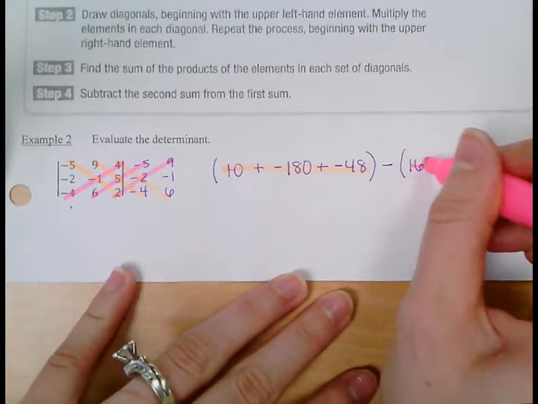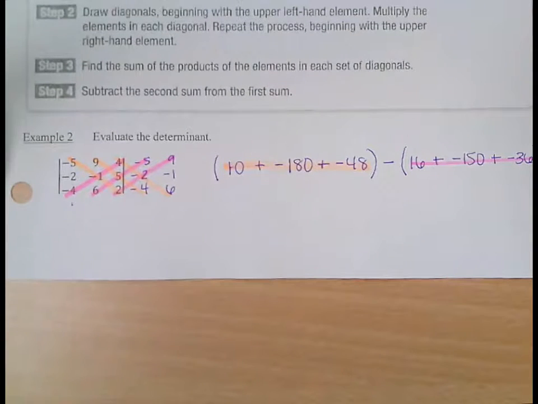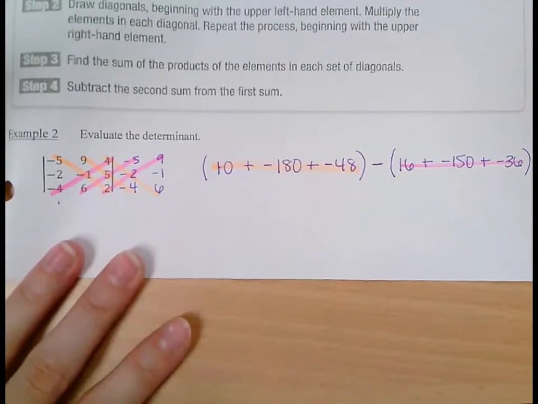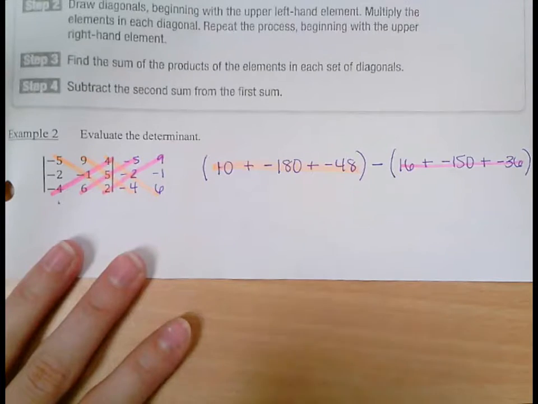I'm just going to show those were all of the pink diagonals I highlighted. And if you end up highlighting on your test and things like that, I do not care if there's highlighting on there. If that helps you organize this, that's perfectly fine. In the past, I have gotten very colorful tests. There's been a lot of highlighting on them.